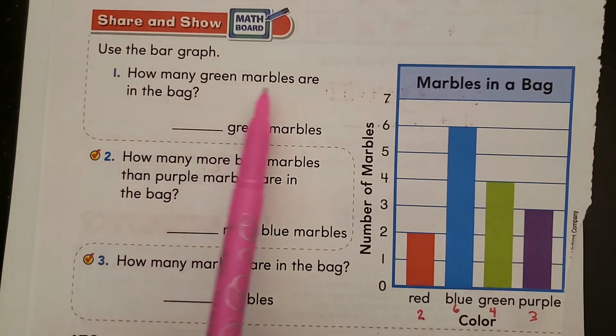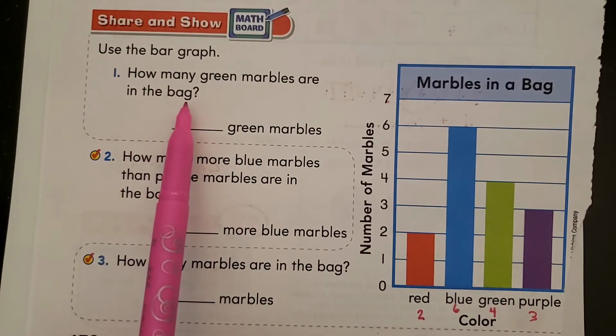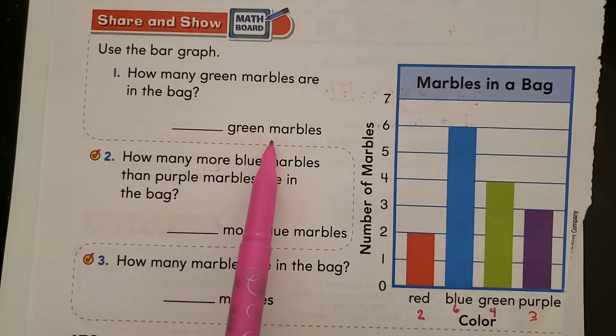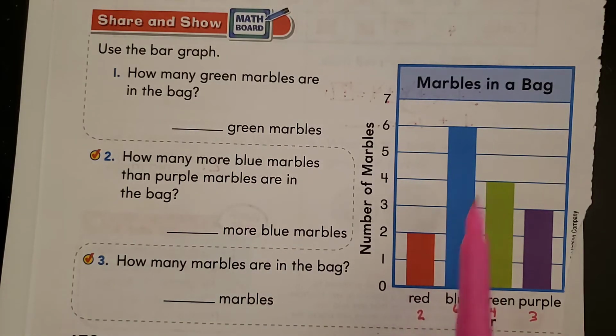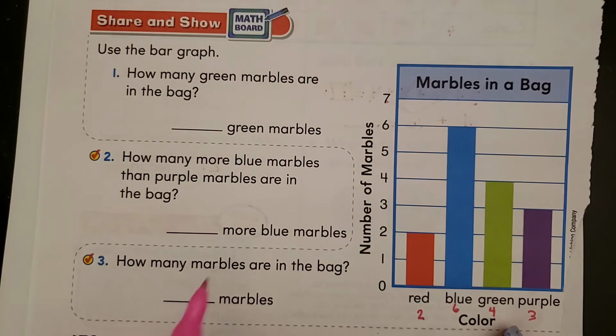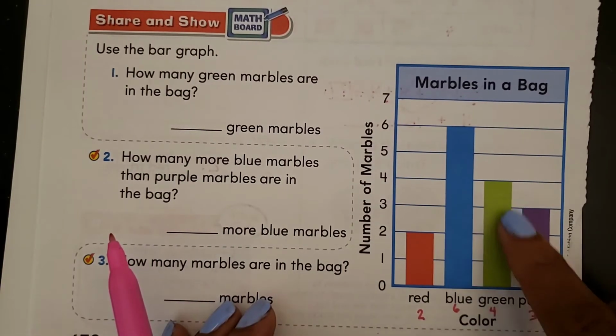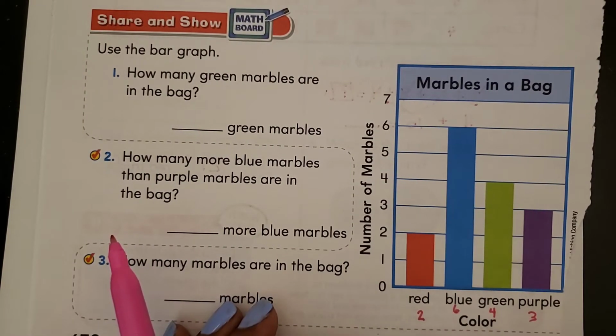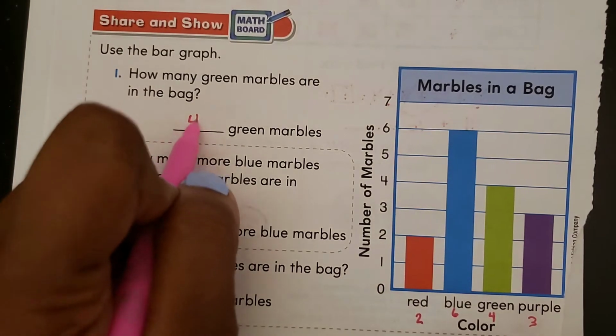How many green marbles are in the bag? So I'm going to go find the green. I don't need red, I don't need blue, I need green. How many green marbles are in the bag? If I go up and over, or if I look at my little sheet, there are 4 green marbles. Great job.